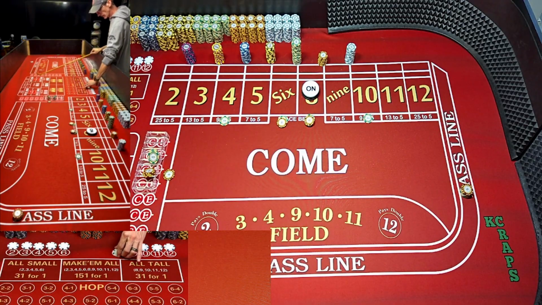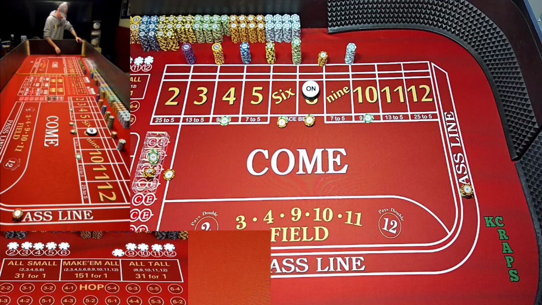Let me mark my tracker here. That's an 8. I like to keep track to see how many rolls I get in, how well it's distributing as I'm throwing as well. 3-5-1-5.